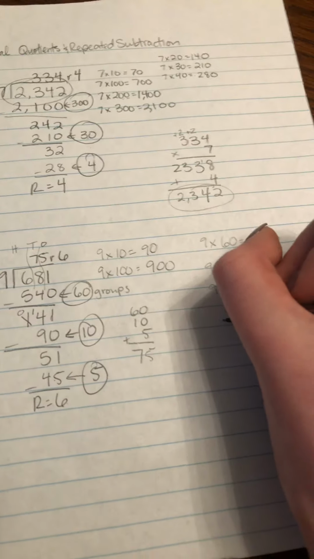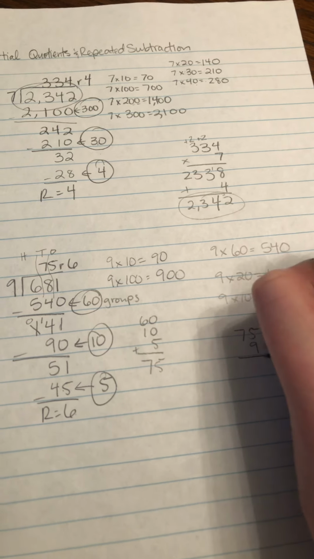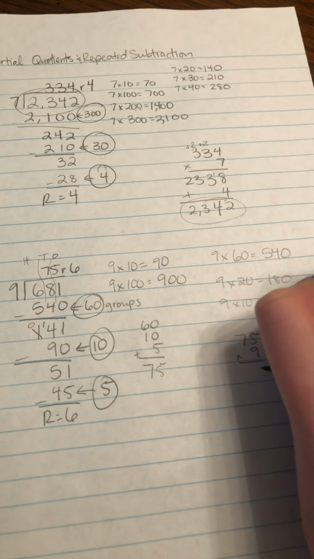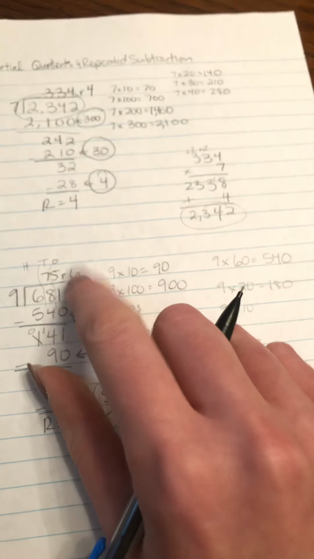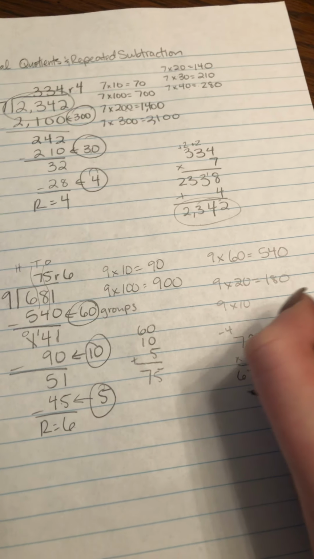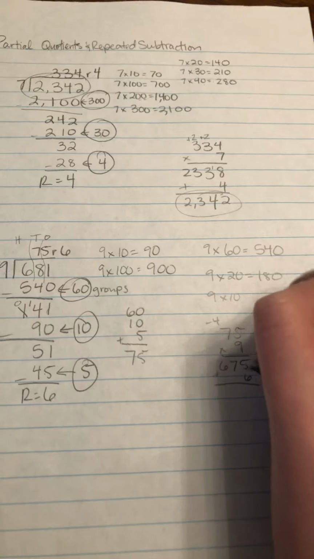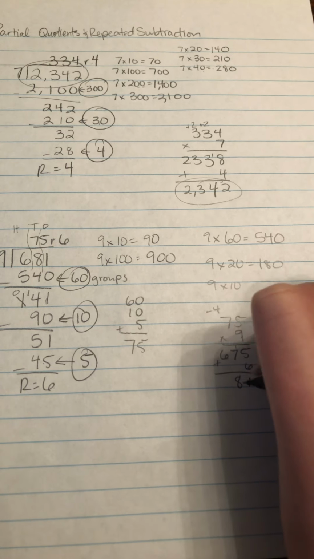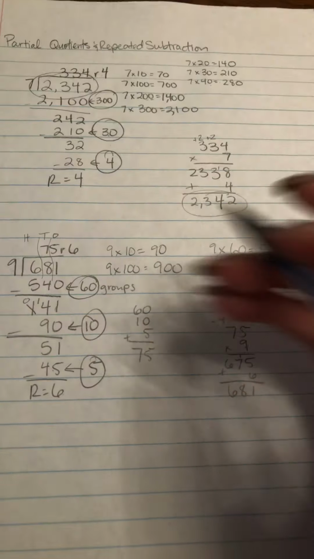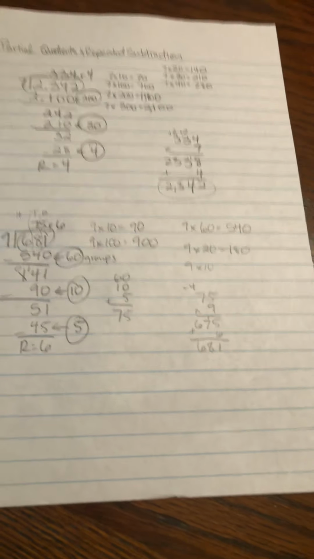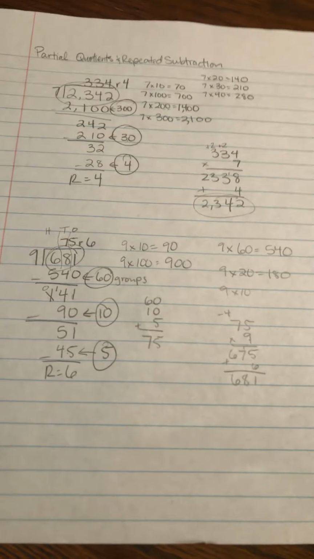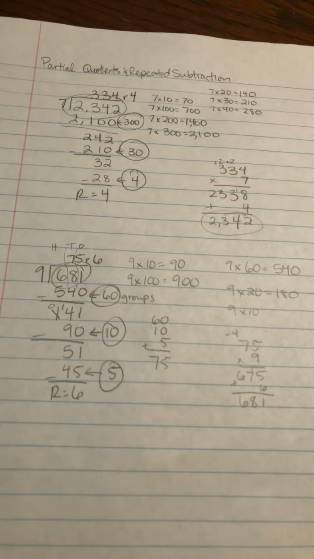I'll check my work. 75 times 9. 9 times 5 is 45. 9 times 7 is 63, plus 4 is 67. I have my remainder, need to add that back on. 5 plus 6. I get 681, and that's what I originally started with. So again, this is really just building off of what we did yesterday, just bigger numbers. Basic facts are going to continue to be really important.